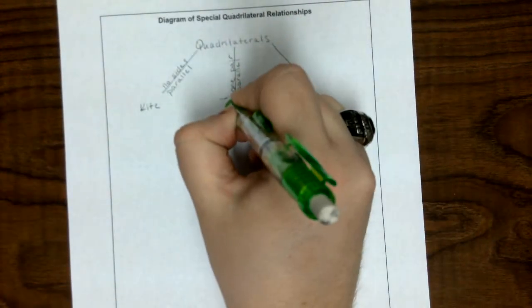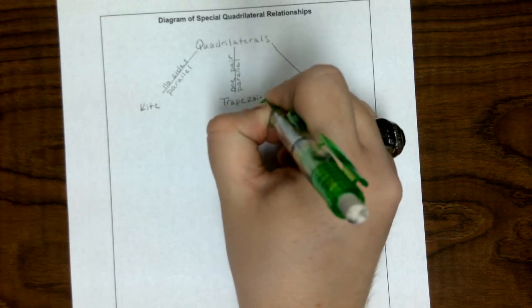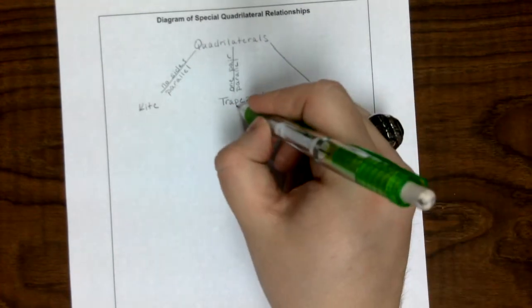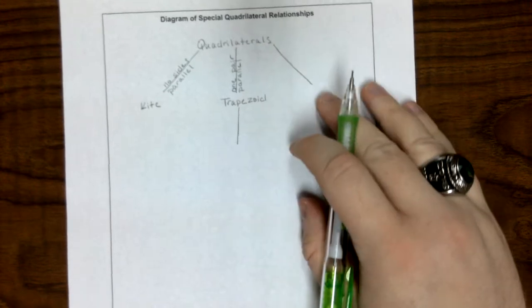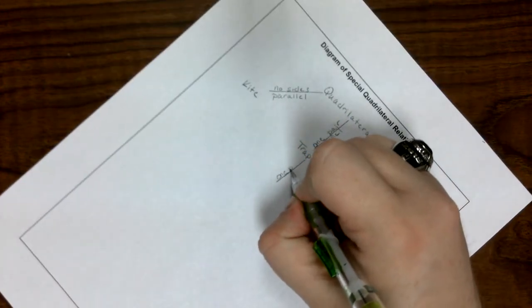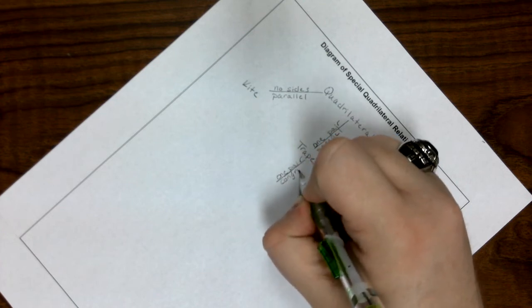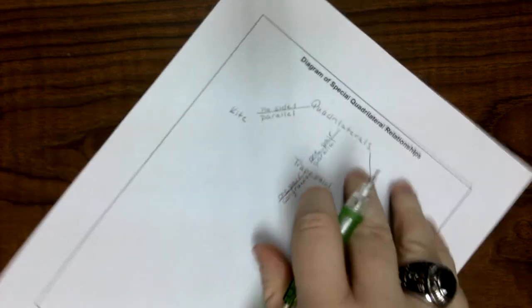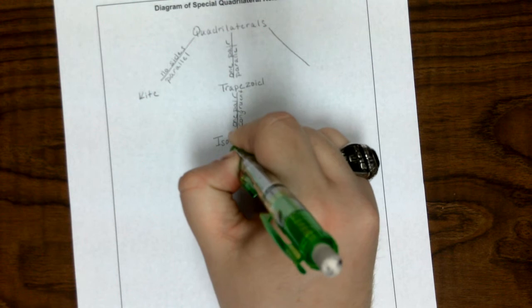That would be your trapezoid. Okay, then you can take it a step farther. Then you have one pair, when the non-parallel sides are congruent, that would be your isosceles trapezoid.